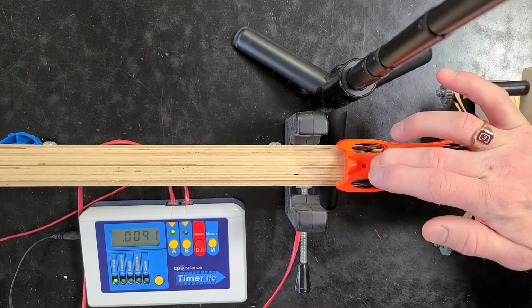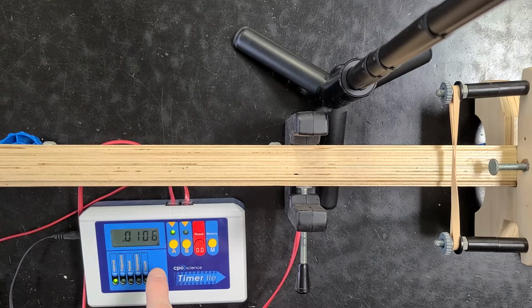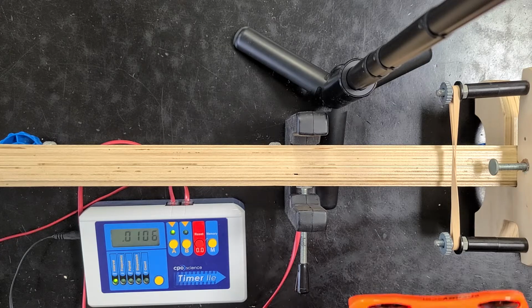I'm going to do the same thing and launch the car with 2 ball bearings. And you'll notice now the gate time is 0.106 seconds. So it's even less speed, it takes even more time. In other words, the car isn't speeding up as much.